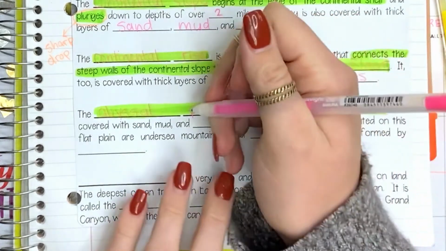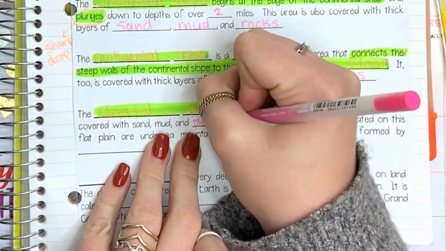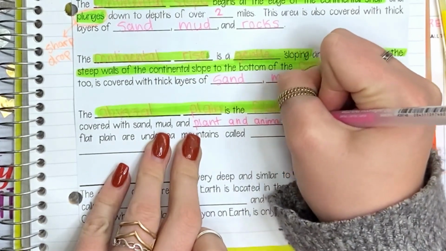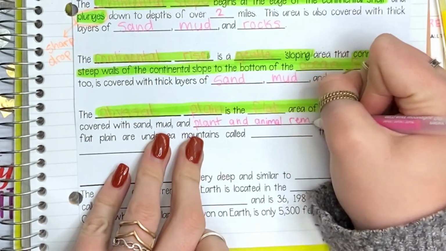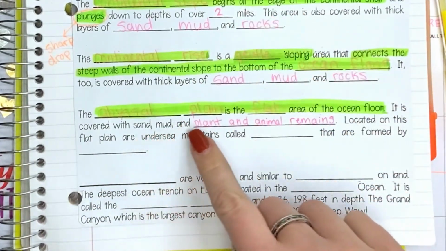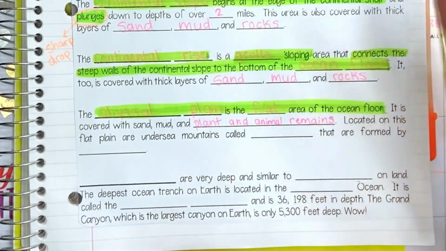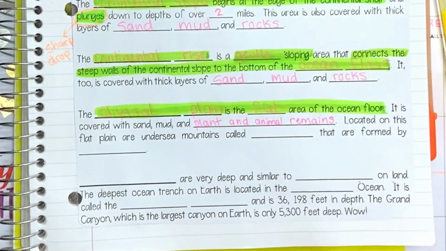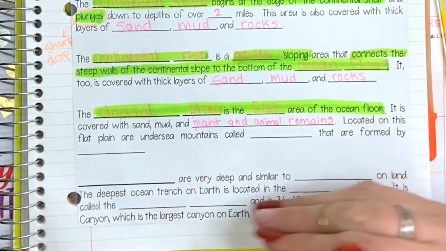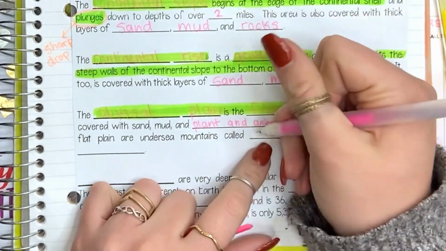All right, so sand, mud, and plant and animal remains. So this layer is a little different than the rest. It is covered with plant and animal remains. And the reason it's covered with remains is because when things die, they sink to the bottom and they just lay there until they decompose. So located on this flat plain are undersea mountains called seamounts.